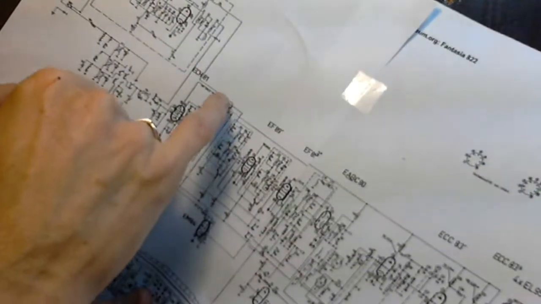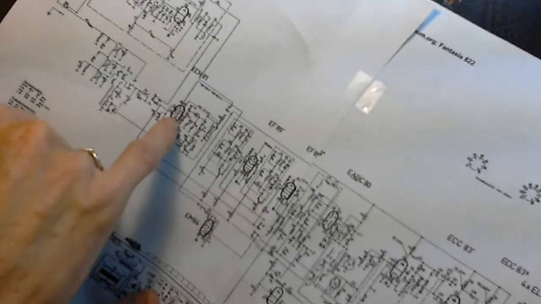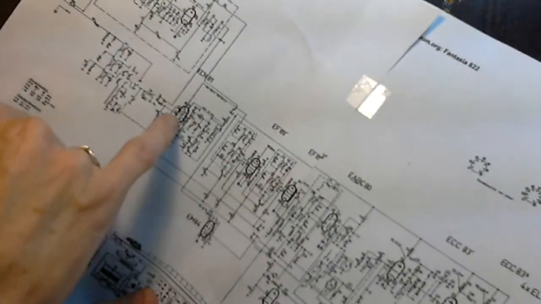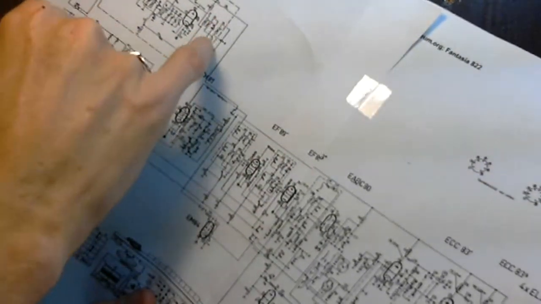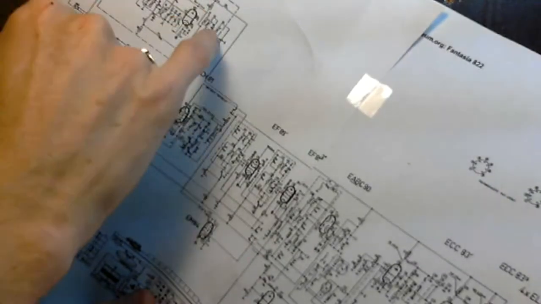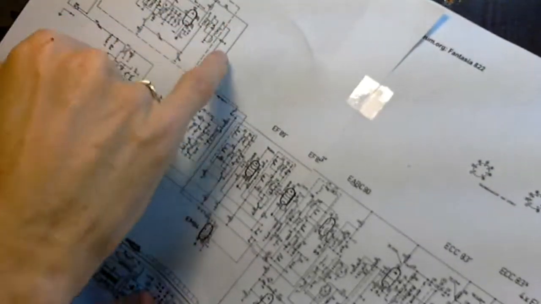Yeah, I don't know what's going on here. And see, this other line comes down and goes right into the front of the ECH81 here, into the grid. And this looks much more like an output, judging from what's going on here. So the FM signal is getting right in here.